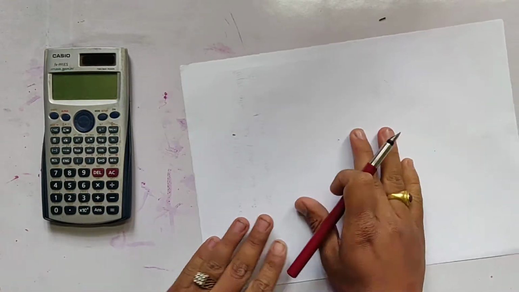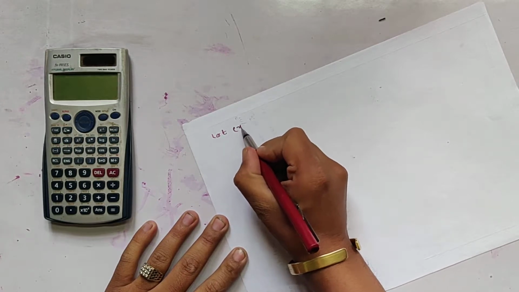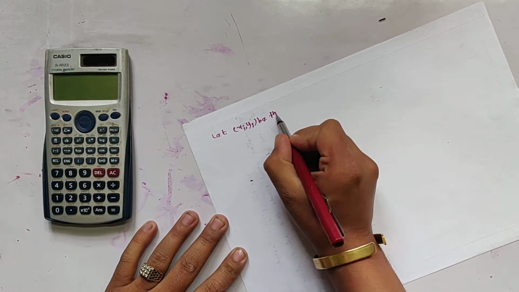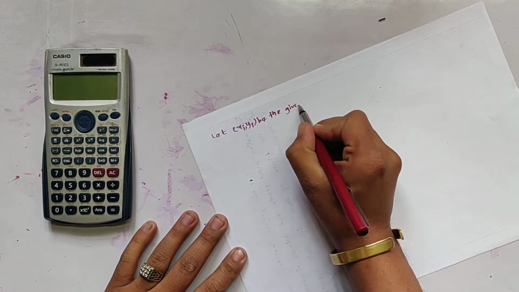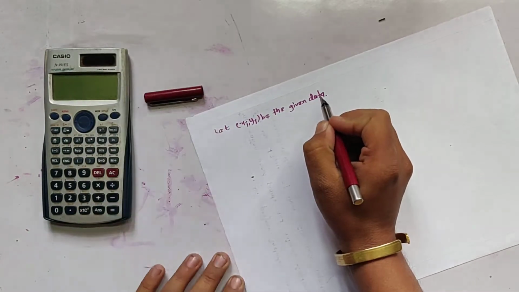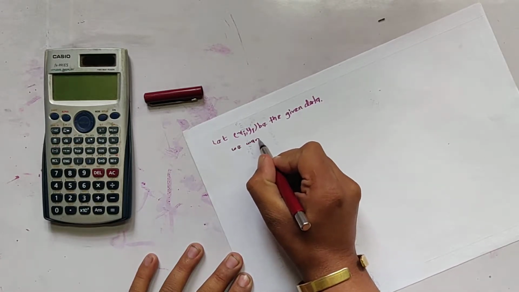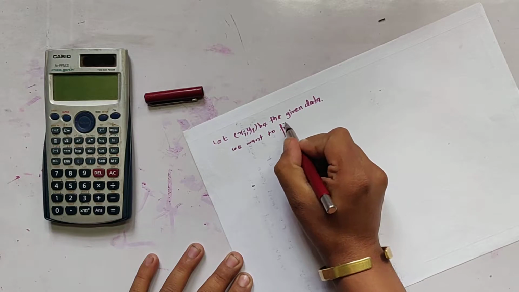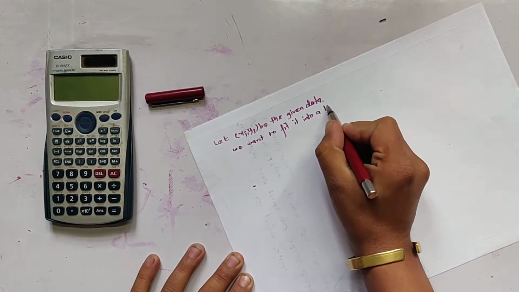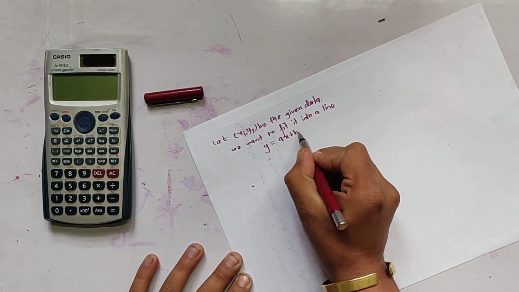So first off, let xi, yi be the given data, and we want to fit it into a line y equals ax plus b.